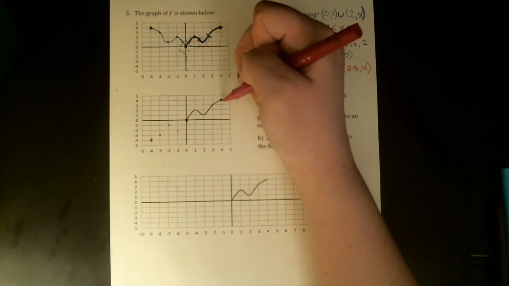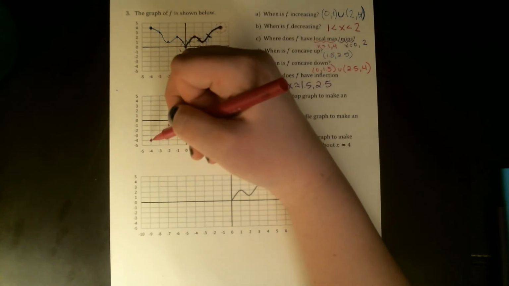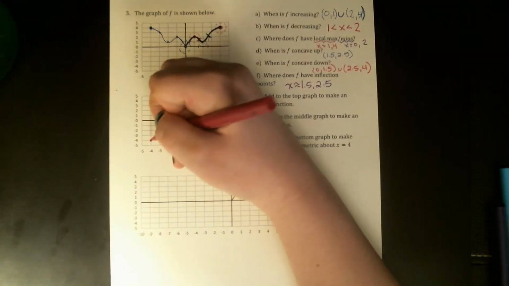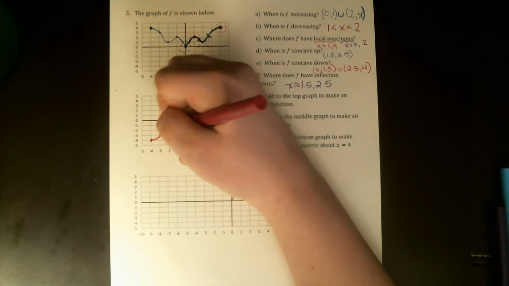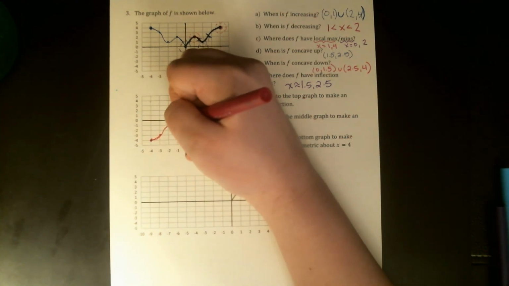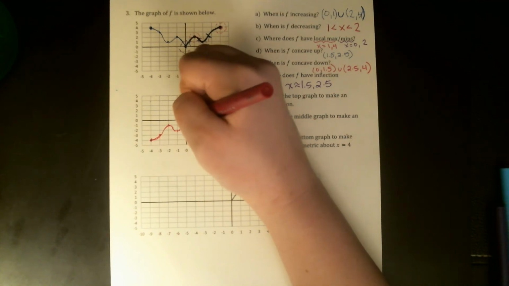Okay, so let's see if we can get this bent right. So if we're flipping this way, so it's going to go like this, this, and like this. Okay, so that is a rough sketch of what we would have to add on to that function to make it odd.